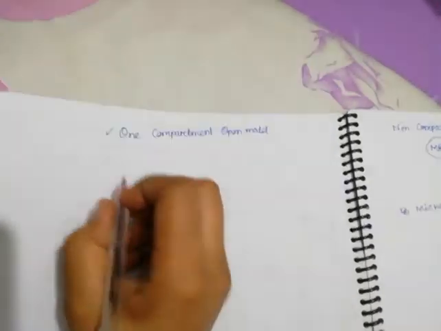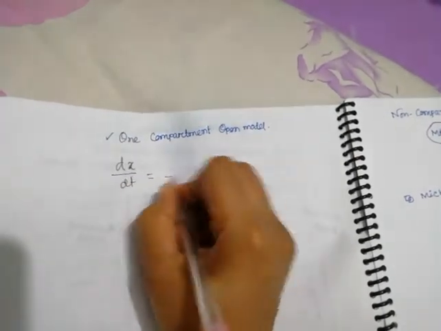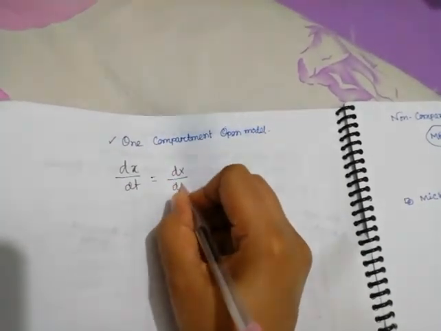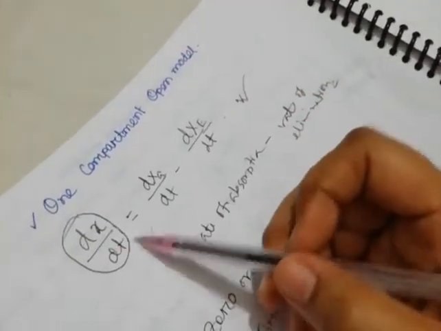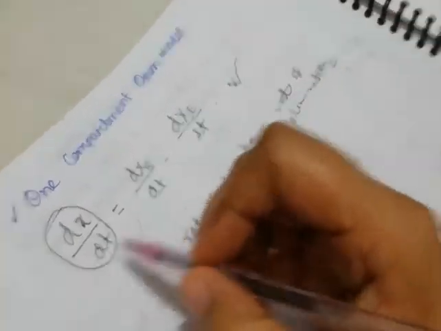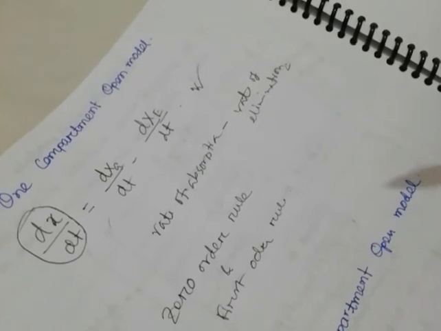Now the one compartment model is denoted by dX/dt equals minus. In the one compartment open model, by this diagram we will decide the drug dose system.